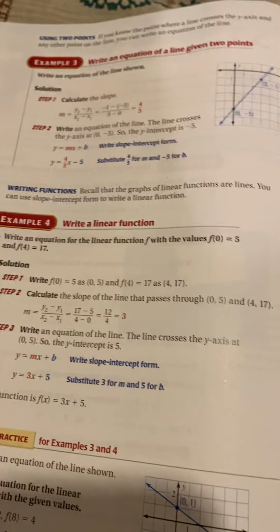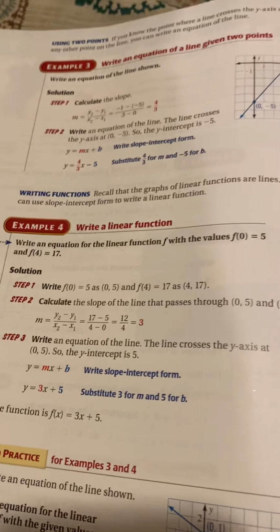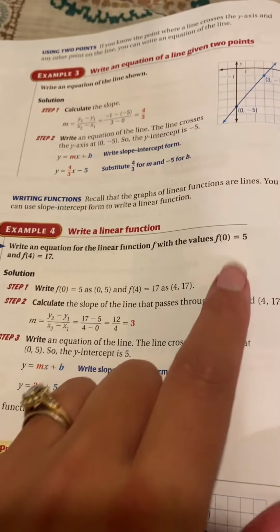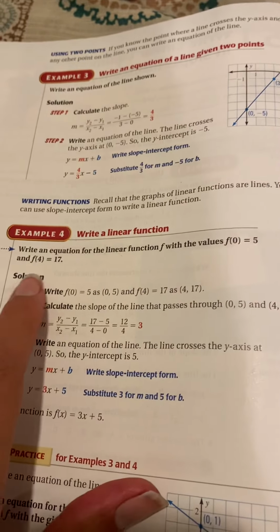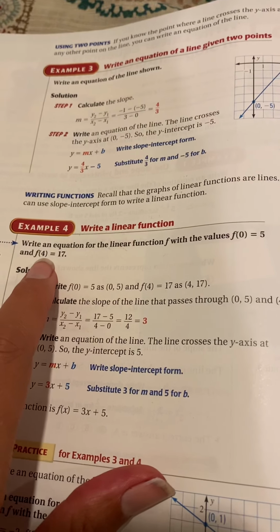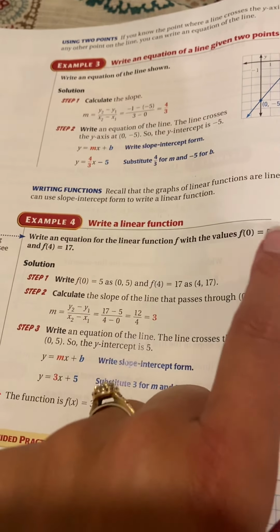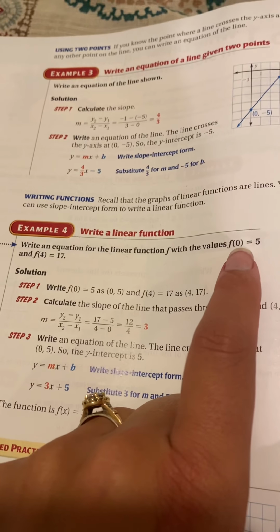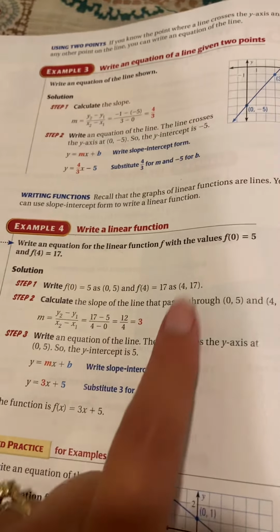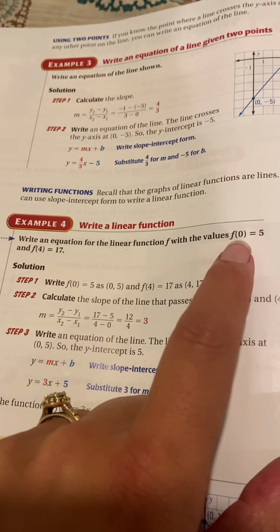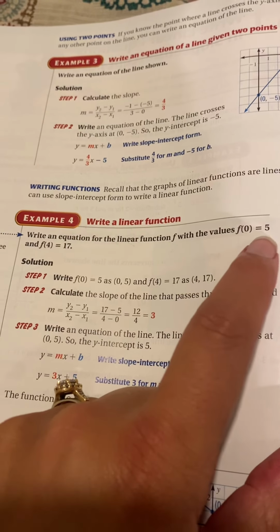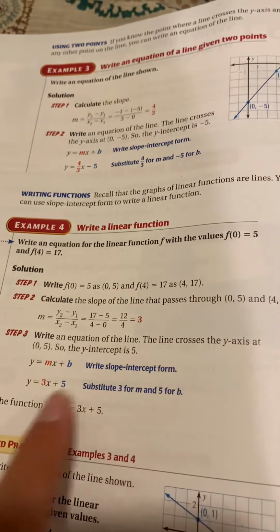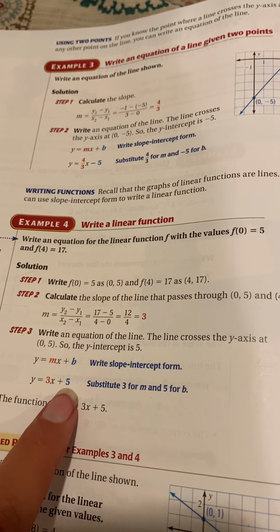So when the x equals 0, the y equals 5. And when the x equals 4, the y equals 17. The first thing we do is find the y-intercept, and we know the y-intercept equals 5 because they actually gave it to us. When x equals 0, y equals 5.